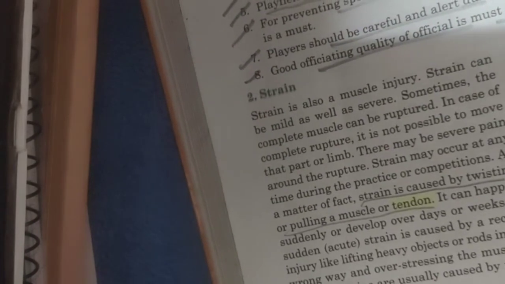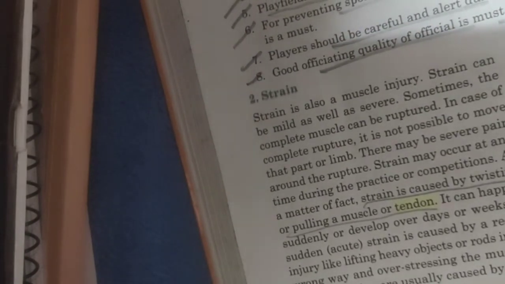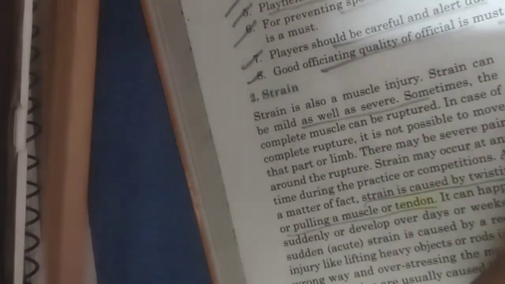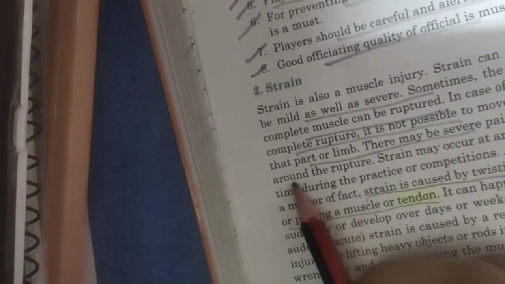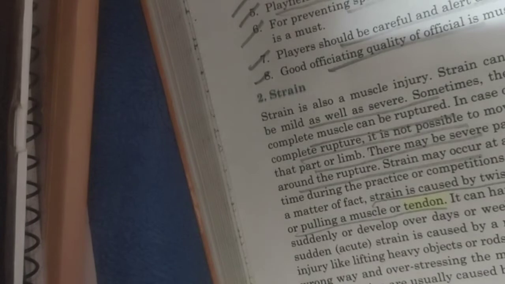Now, strain. Strain is also a muscle injury. Strain can be mild as well as severe. Sometimes the complete muscle can be ruptured. In case of complete rupture, it is not possible to move that part of the limb. There may be severe pain around the rupture. Strain may occur at any time during the practice or competition.